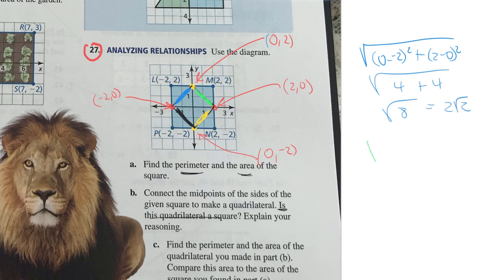The green side, if we were to do the distance formula for that, that would be 2 minus 0, and 0 minus 2. We're looking at 2 squared, which is 4, plus another -2 squared, which is 4. So that's a radical 8, also known as 2 radical 2.